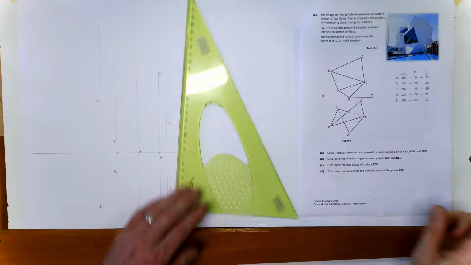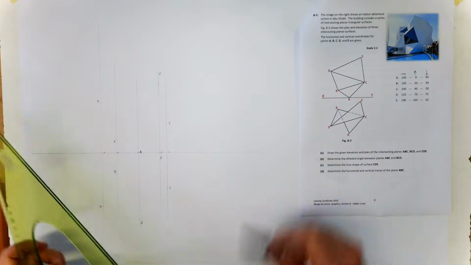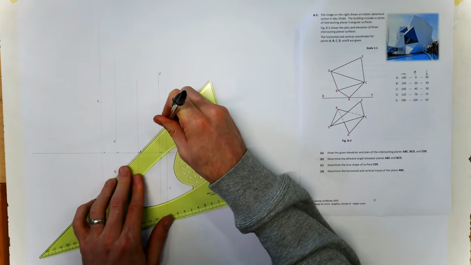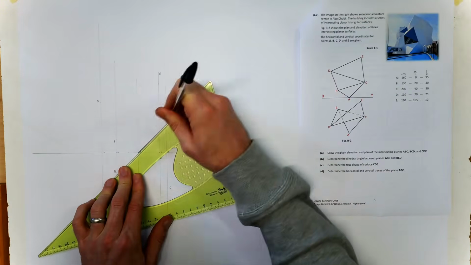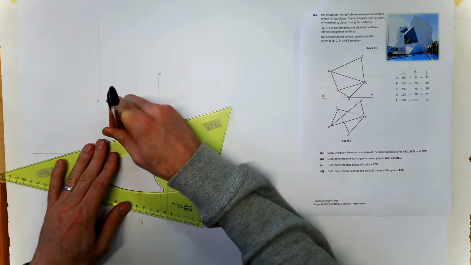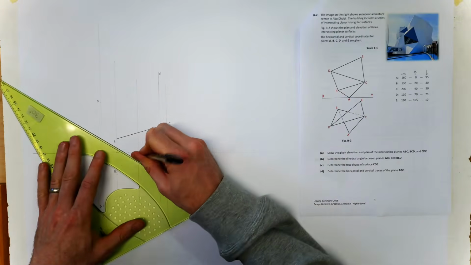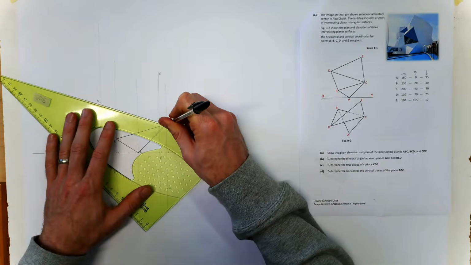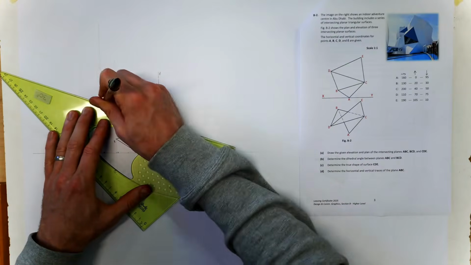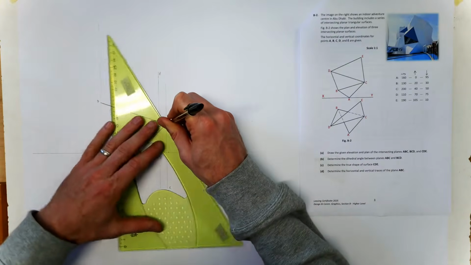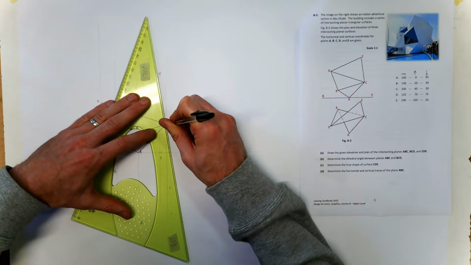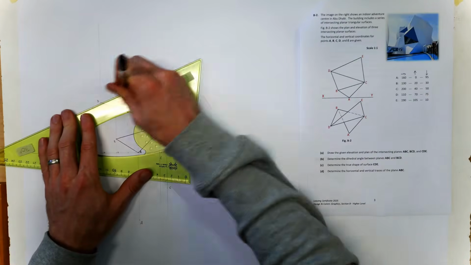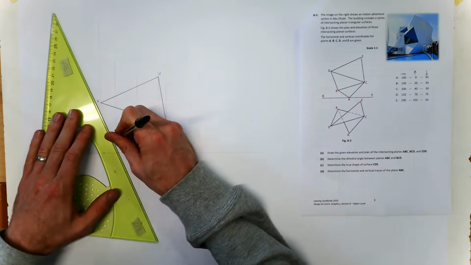Okay, I want to draw those planes as they're presented. So we've got A, B, C. B, C, D. I've actually got C, D, E there also. So those are three planes in elevation.